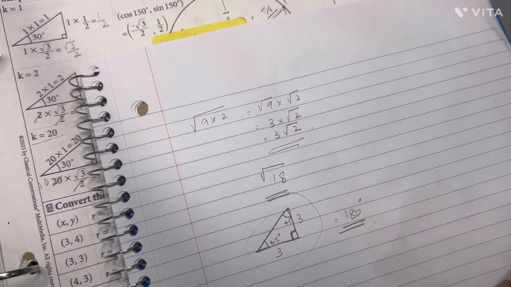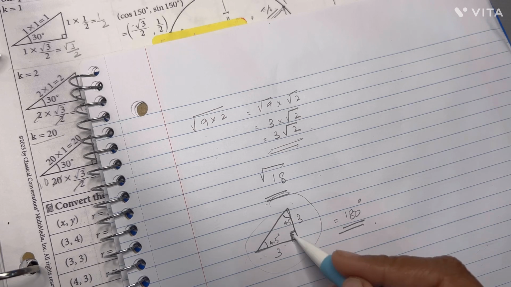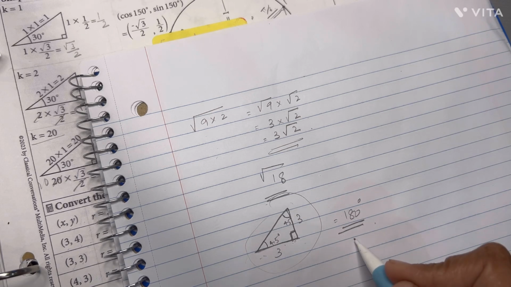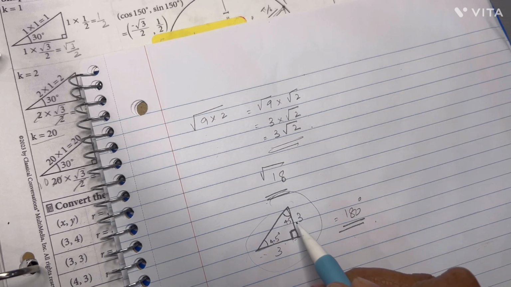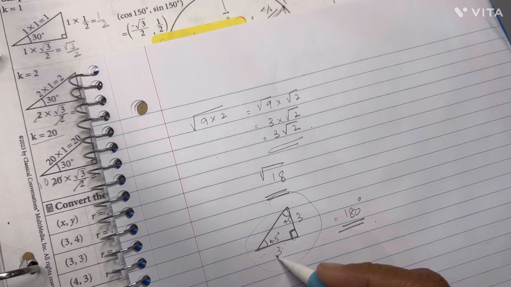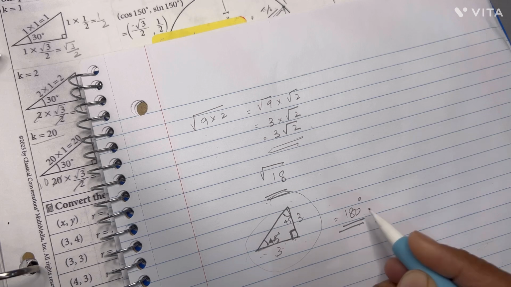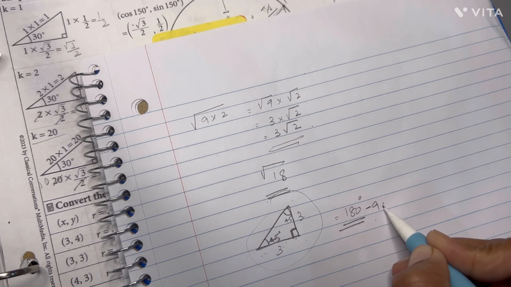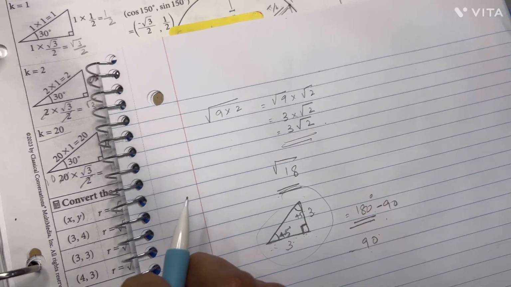That's the universal rule, right? We know it's a right angle isosceles triangle, so 180 minus 90 gives you 90, and if you split this 90 between the two angles, they're each 45.